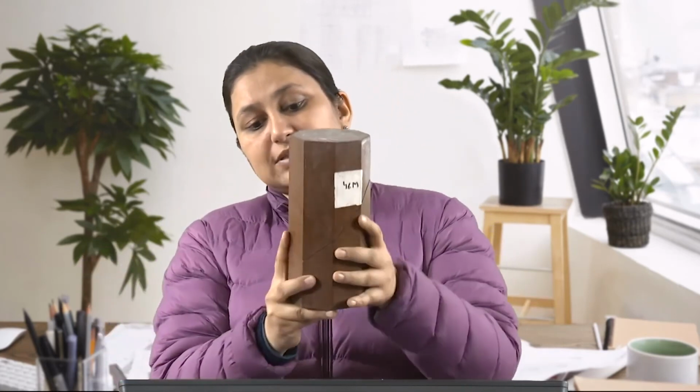What happens if a plane which is inclined to the base of this solid is cut? What we see here is an octagon again, but this is a distorted octagon, right? This is a distorted octagon. However, I do not have a solid example.